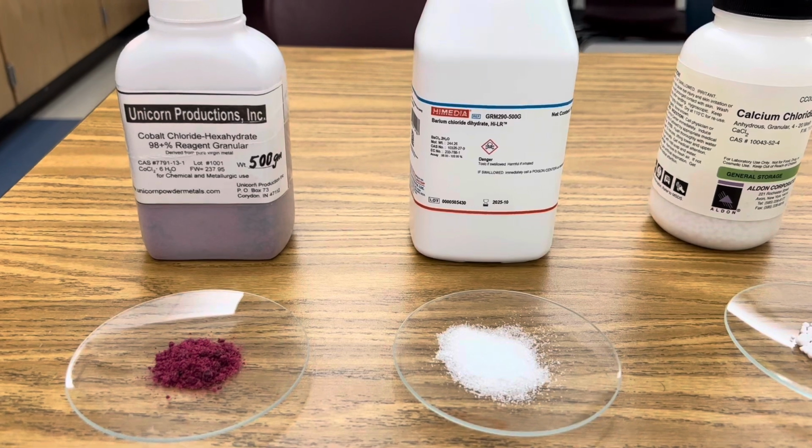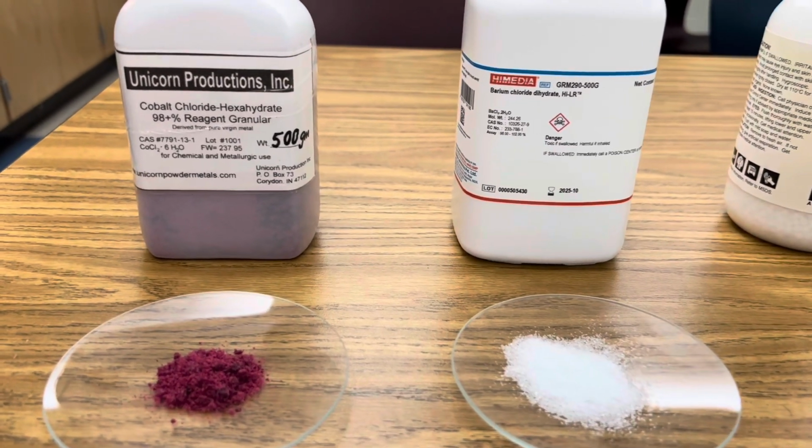Welcome back to RamZland. Today I want to show you how to identify different metal ions using the flame test. Check this out. All I'm using in this investigation are different metal salts.